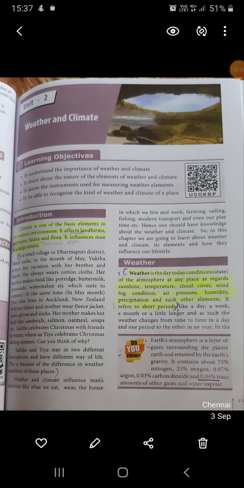Welcome to class 8. Today we are going to see Geography Unit 2, Weather and Climate. Learning objectives. In this lesson we are going to learn to understand the importance of weather and climate, to learn about the nature of the elements of weather and climate, to know the instruments used for measuring weather elements, to be able to recognize the kind of weather and the climate of a place.